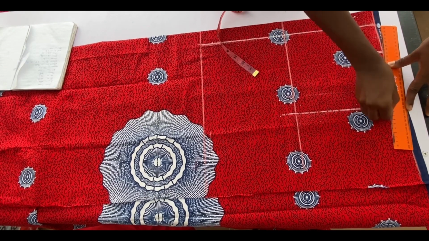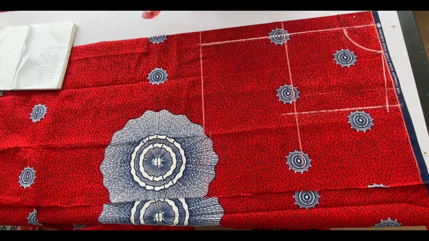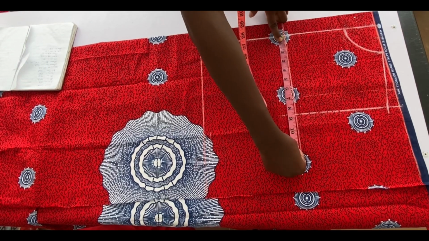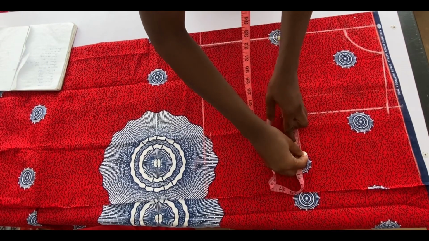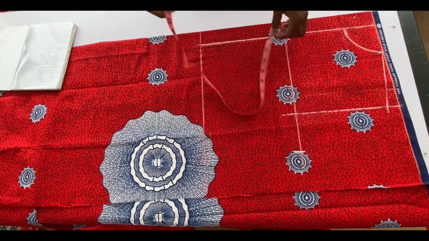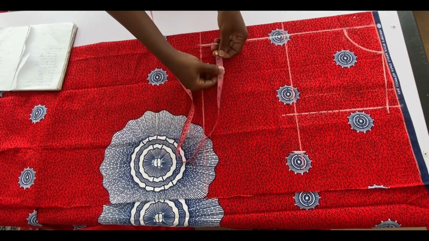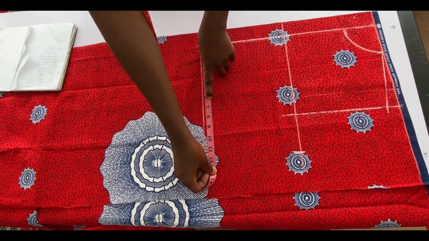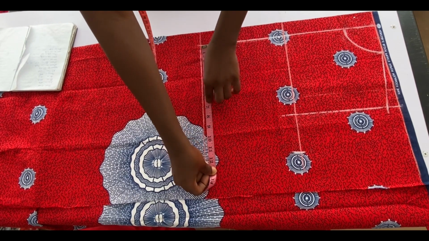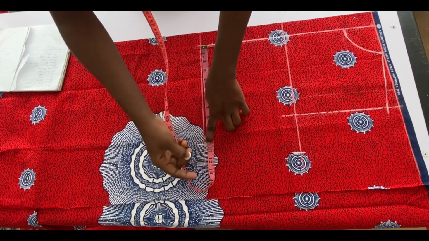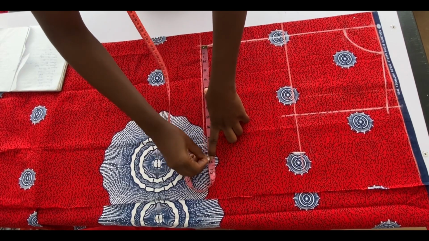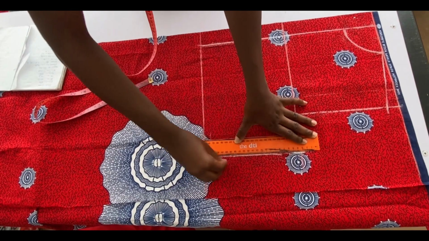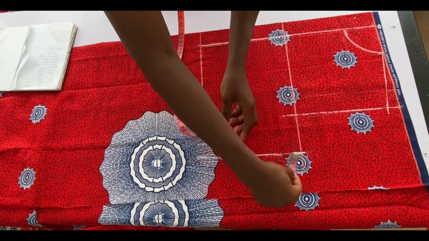The next thing I want to do now is to mark out the bust measurement divided by 4. I'll mark it on the chest line. And on the waistline, I'll mark out the waist measurements divided by 4 plus 1 inch allowance for that. I'll be adding 1 inch allowance for this shirt dress. Note that that is also optional on this shirt dress. You can decide not to add that, but I'm adding that to mine.